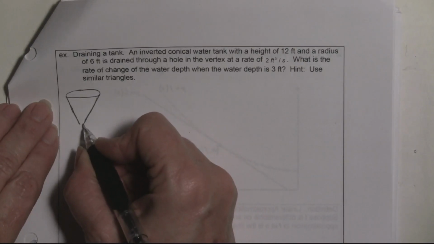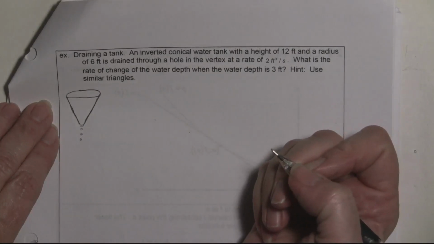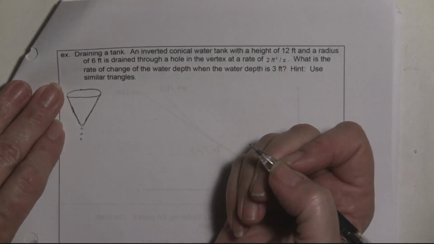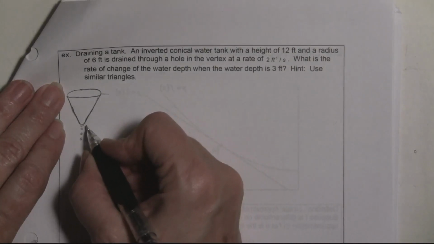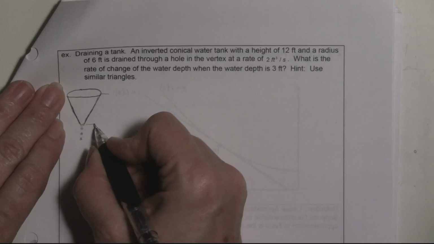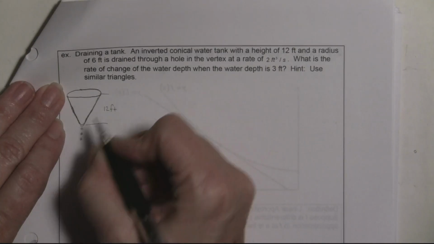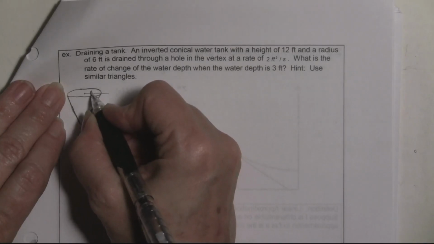Anyway, so this is what they have kind of going, and this is the drain, and so the water is draining out there at the bottom, and they're saying that the height of this tank is 12 foot. They're big, and so this is 12 foot, and the radius is 6 foot at the top here.